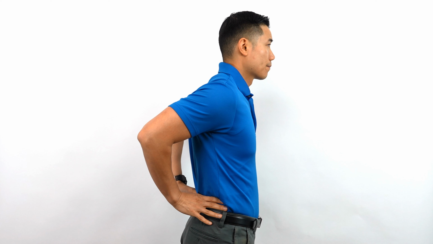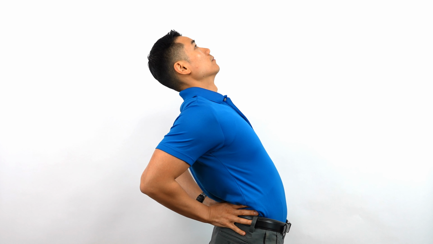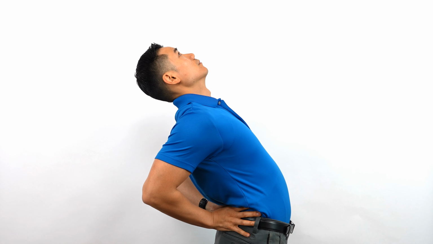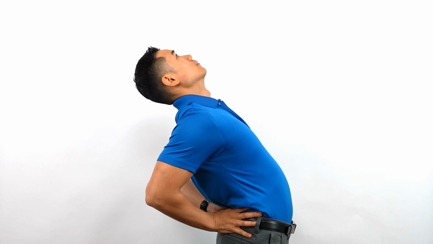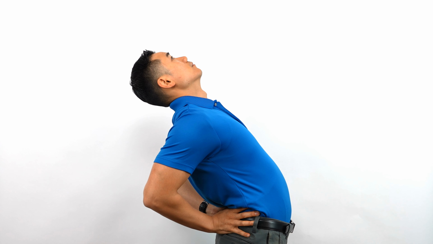You're going to stand and put your thumbs in your low back, and what you're going to do is keep your knees straight, and as you bend backwards, you can use your thumbs to push forward. Hold this position for 15 seconds for 4 rounds.